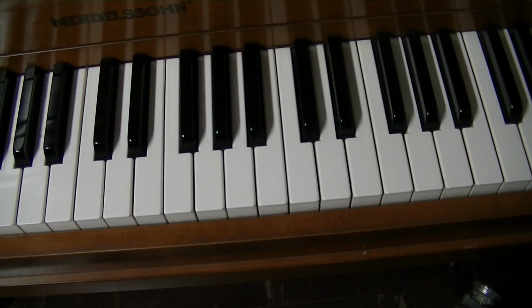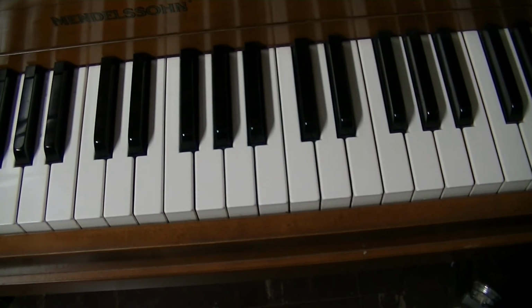In the key of G flat, there are 6 flats. The key of G flat has B, E, A, D, G, and F. And so all of those are black notes except for 1. So anyway, that's the way the keys work there.